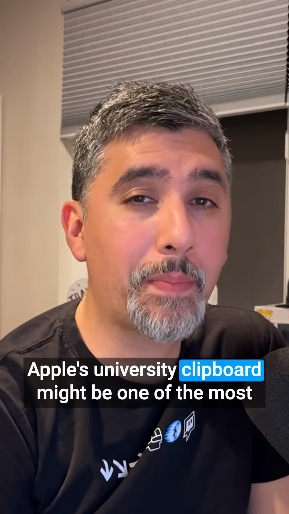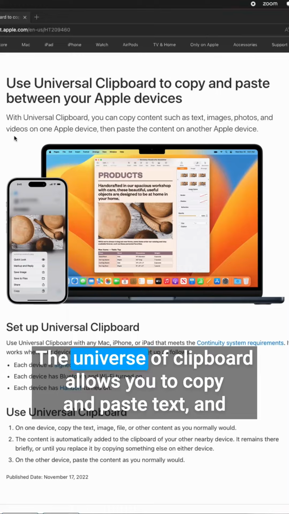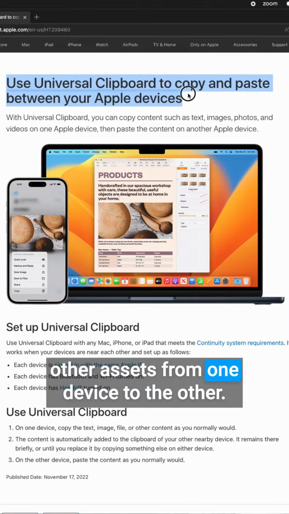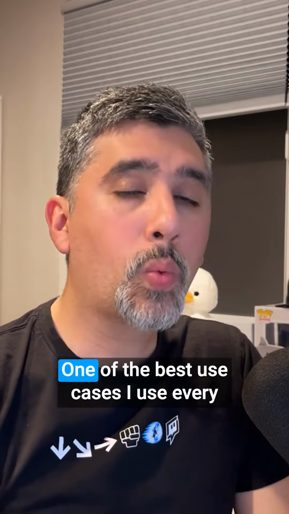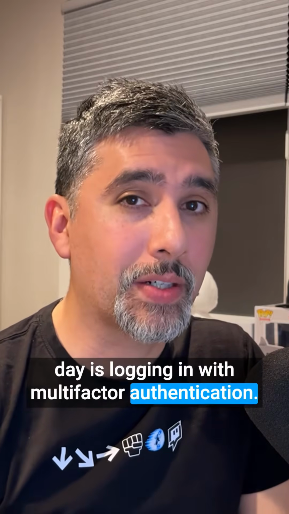Apple's Universal Clipboard might be one of the most convenient features that you're not using. Universal Clipboard allows you to copy and paste text and other assets from one device to the other. One of the best use cases I use every day is logging in with multi-factor authentication.